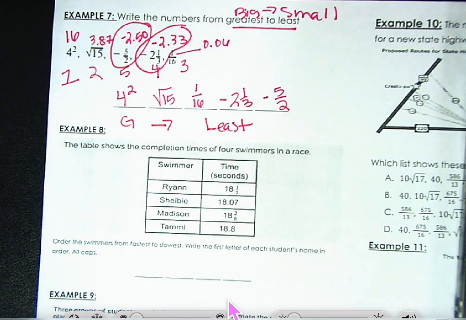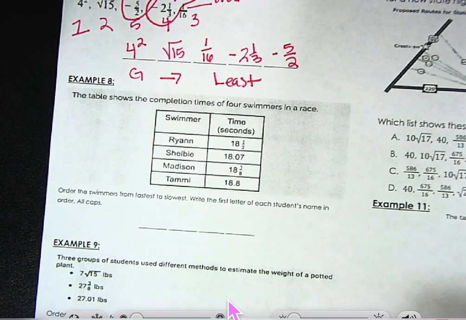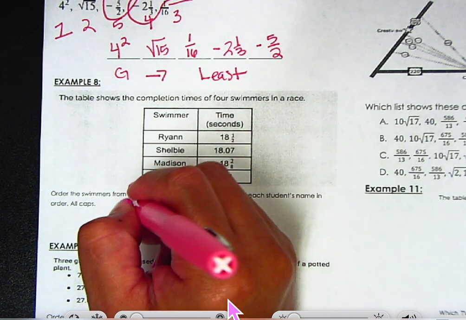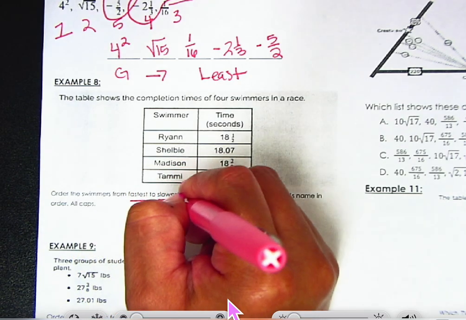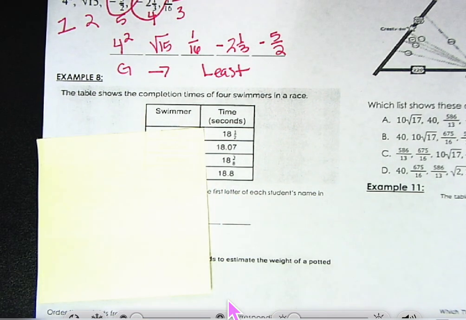Big to small. Okay. All right, now I'm going to help you with the next one, and then I'll go over the other ones. So the first thing I want you to look at on this one is that notice how this one says fastest to slowest. So I'm going to give you an example between me and one of you guys, okay?